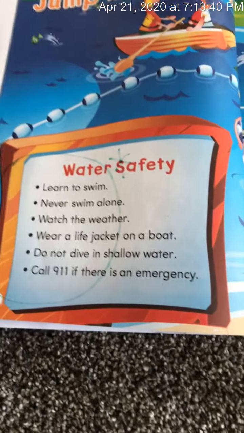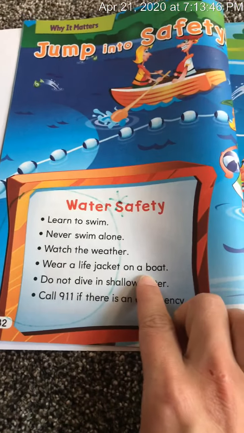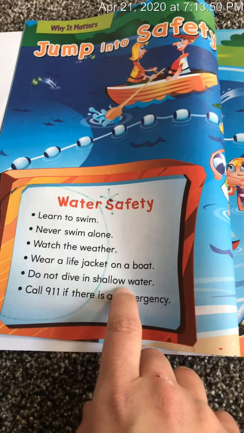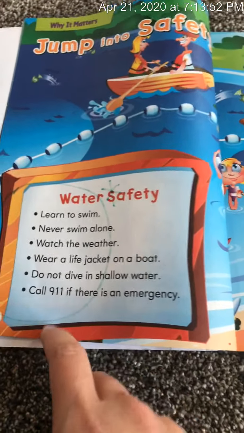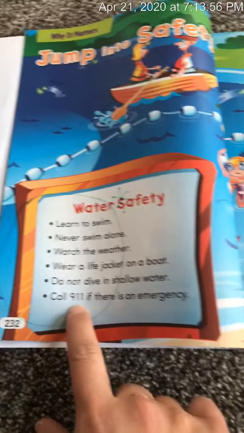You don't want to get stuck out in a lake or in your pool and not be able to be safe. Wear a life jacket in a boat all the time. Do not dive in shallow water, because if it's too shallow and you dive, you could hit the bottom, you could hurt yourself. And if there's an emergency, always call 911.